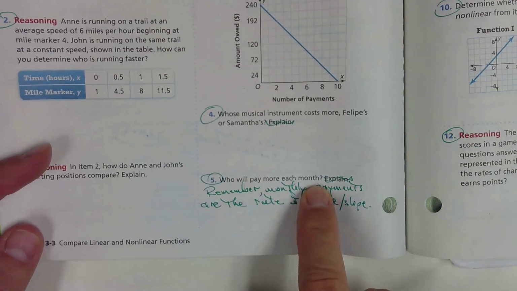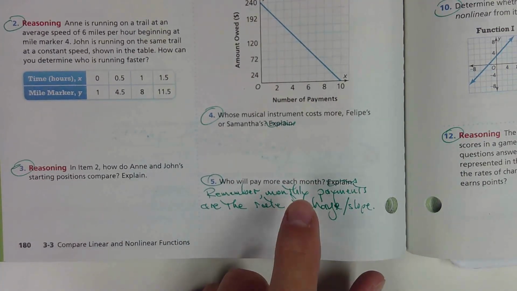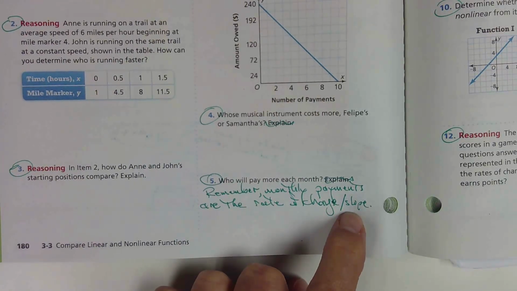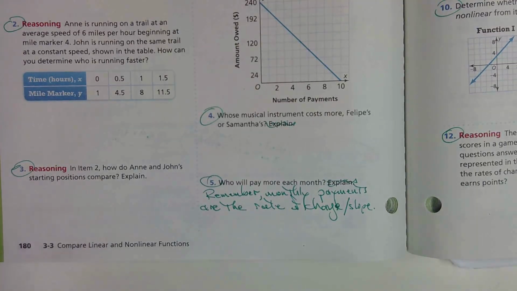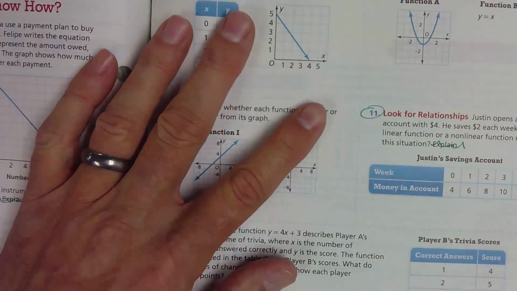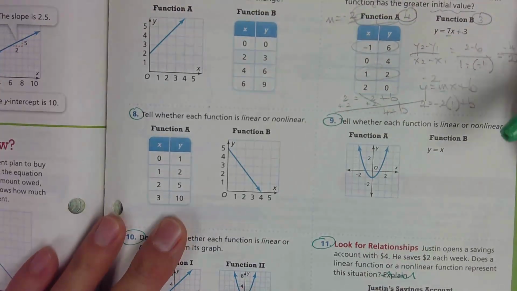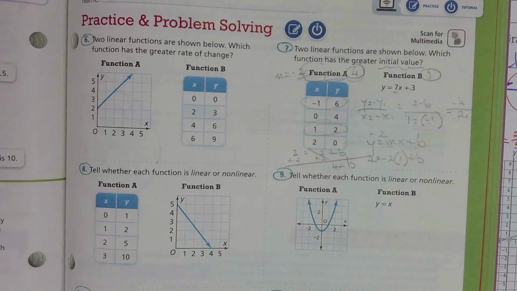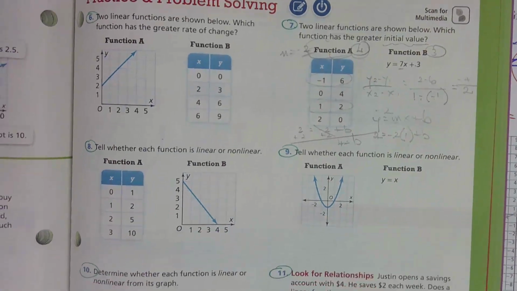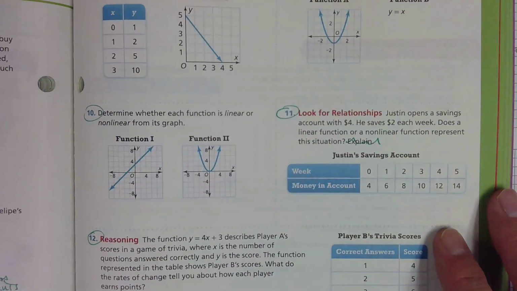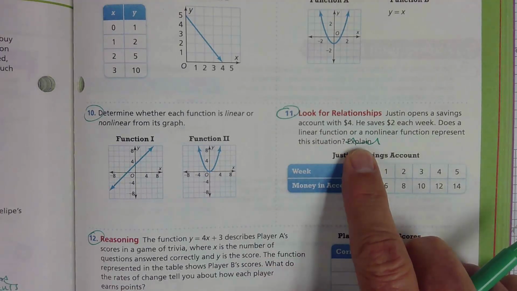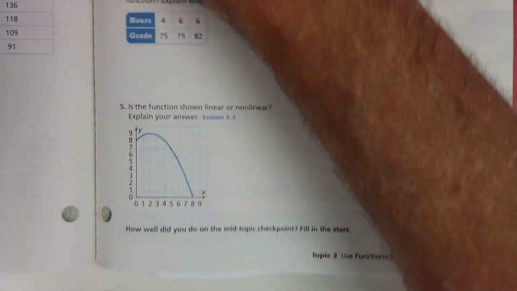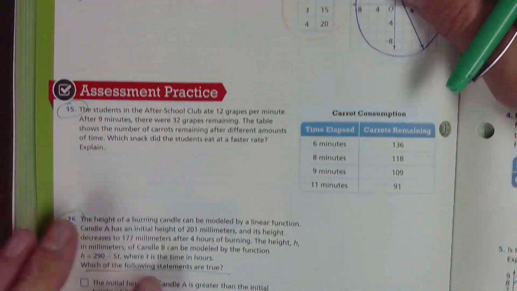Okay, and number 5, again, I emphasized this earlier. It says, who will pay more each month? And the monthly payments, Mr. Rowland, are the rate of change or the slope. Okay? 6, circle that one. 7, I went over in detail with the previous, although I was kind of rushed with the previous video. Circle 8, 9, 10, 11. For 11, scratch out explain. You don't need to do that. 12, circle that one. Page 182.